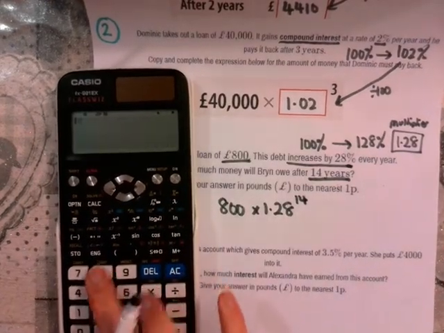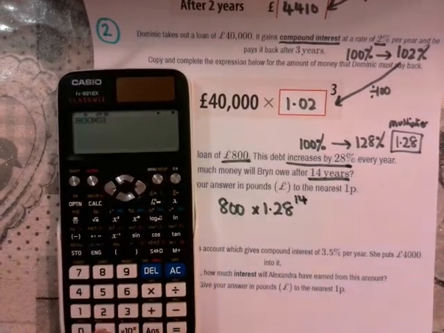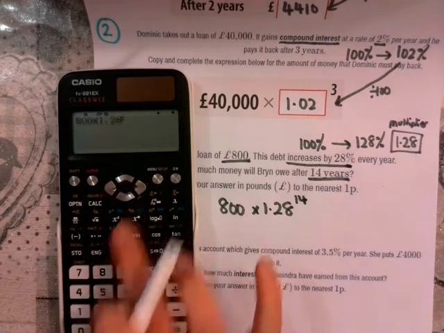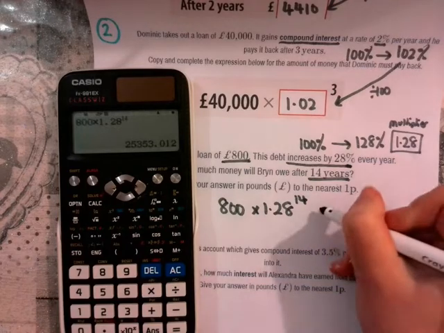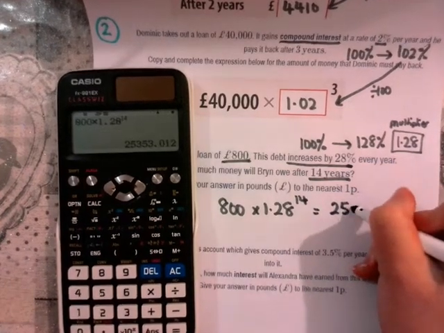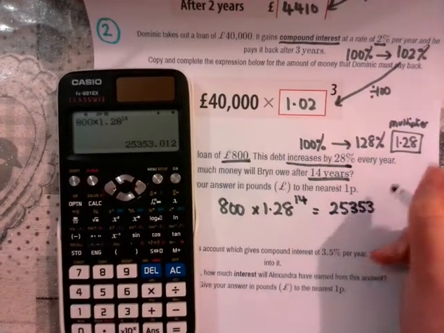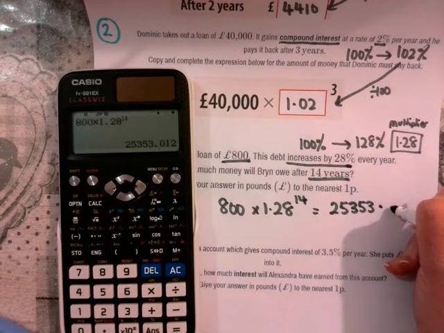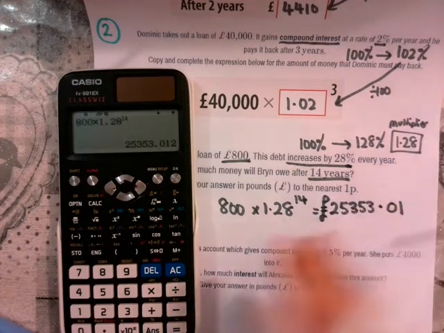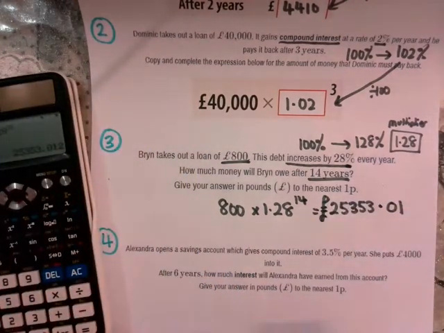So I'm guessing that he's going to be owing quite a bit of money. So 1.28 to the power of 14 years. So it's going to be 25,353 to the nearest penny, isn't it? So I'm going to have to do it in like pence here. So it's going to be 0.1. So poor Bryn has got a lot of money to owe.